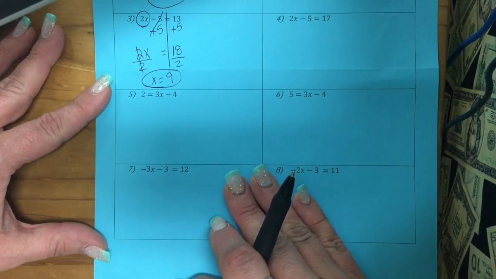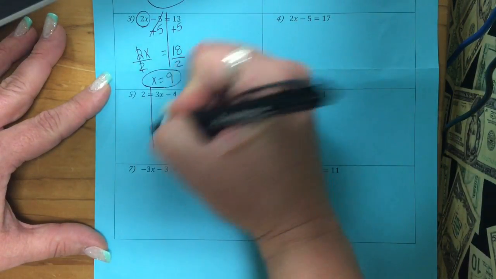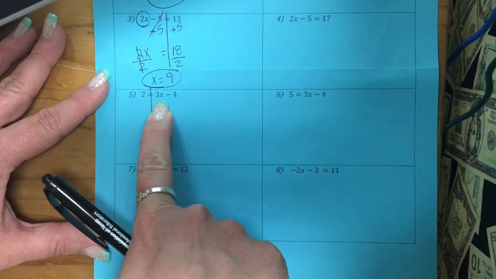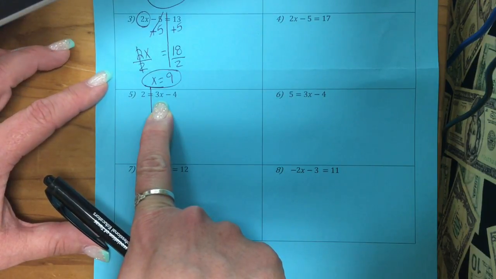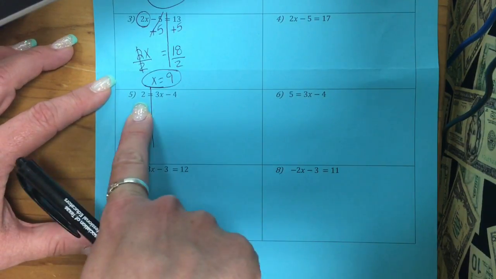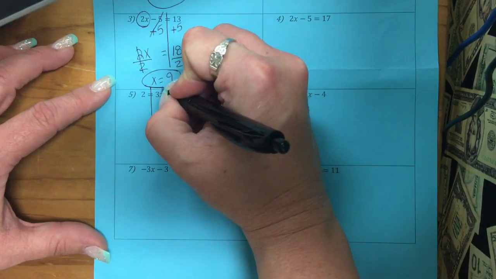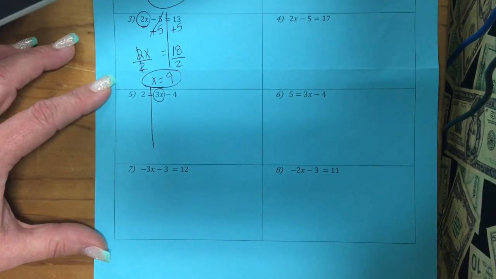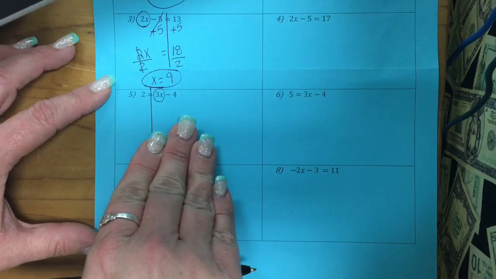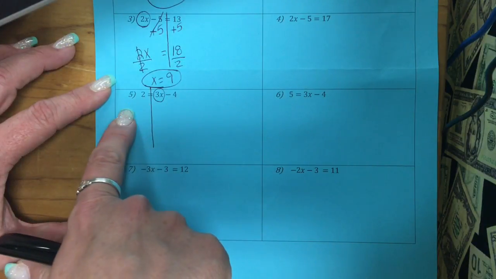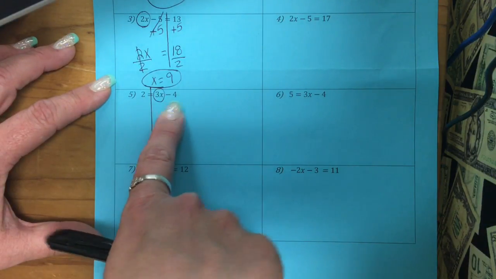All right, so number 5, I'm going to divide my equation in half. My variable's on the right this time. It doesn't matter because it's an equation, both sides are equal. So I'm still going to circle everything that goes with the x, and this time my x is on the right, so I want to move this number to the left. So this is subtracting 4.